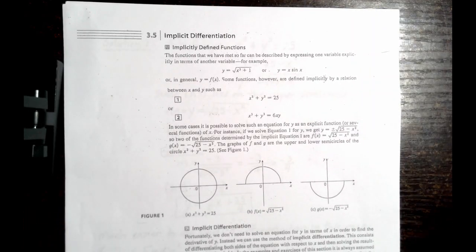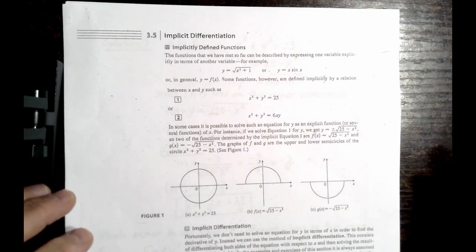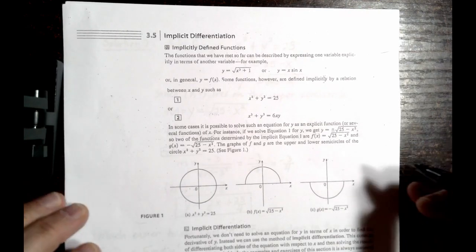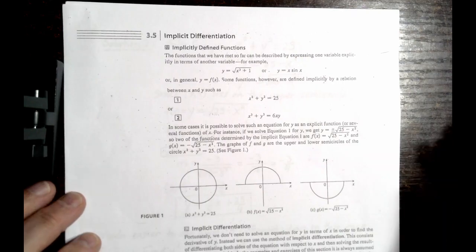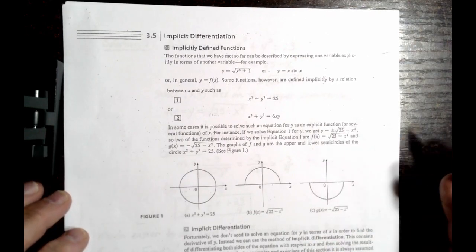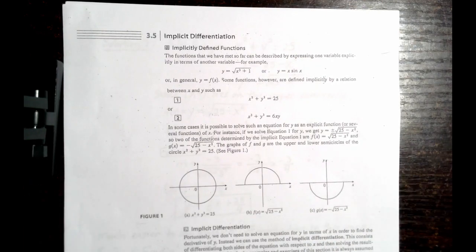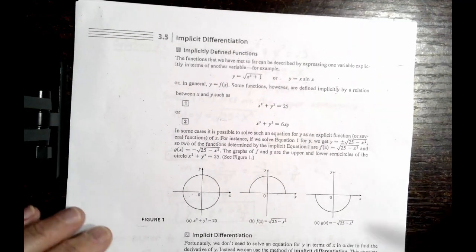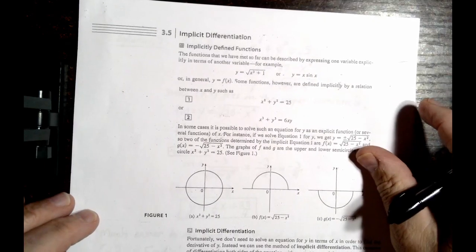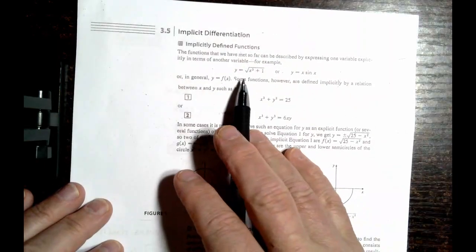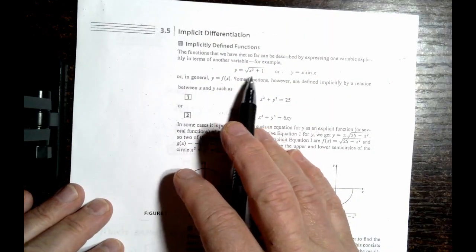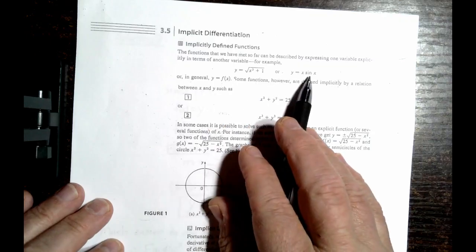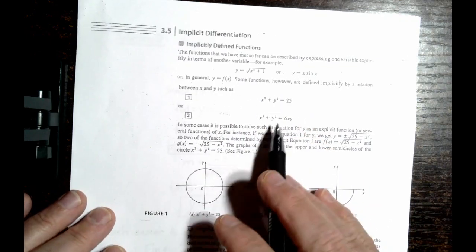Alright, implicit differentiation is a way in which you can take the derivative with respect to y for functions that are very difficult to isolate the y value. You can still take the derivative in a special way, and then you can solve for y prime. So here you've got a function that has solved for y, and same thing here, and we know how to take the derivatives with those.